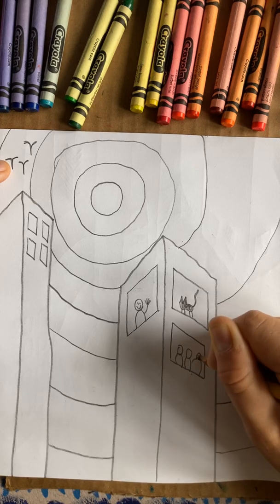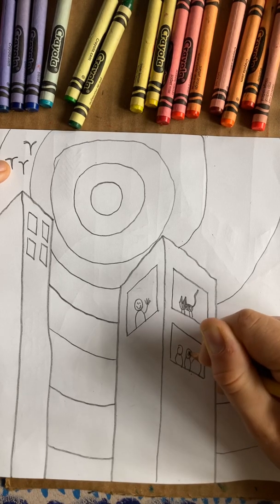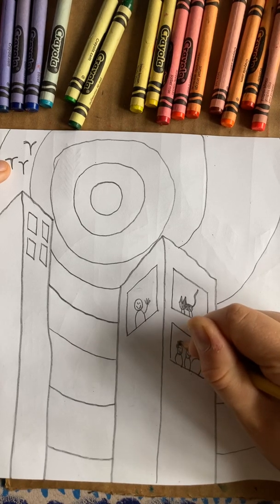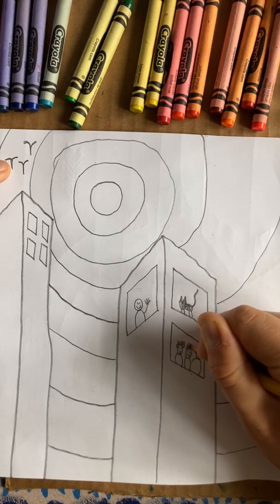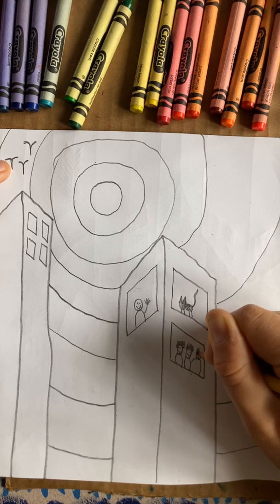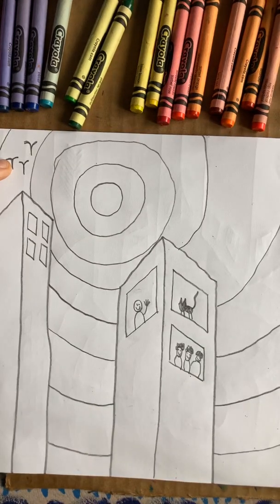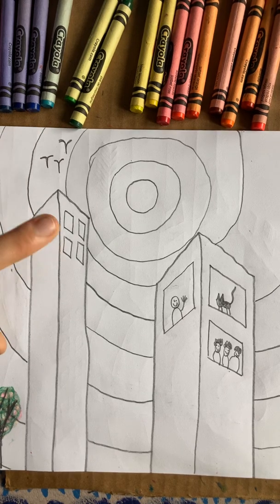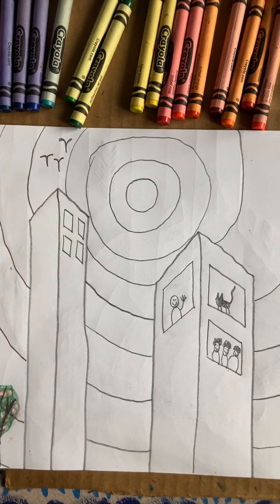So you don't have to add anything, but if you want to draw some people and some things going on, and give them some hair, maybe they have matching hairdos because they're family, then you can add stuff going on in your city because this is your city. So you use your imagination to create whatever you want going on. Well, I cannot wait to see your cities.